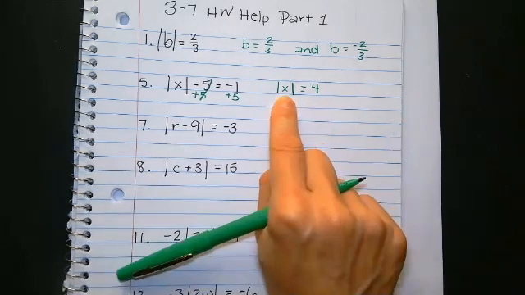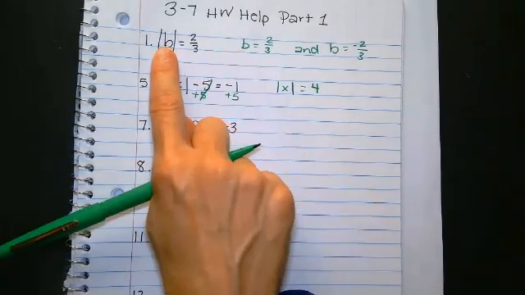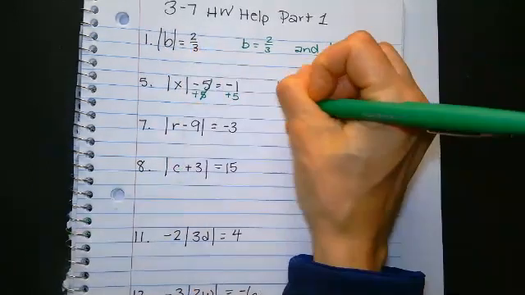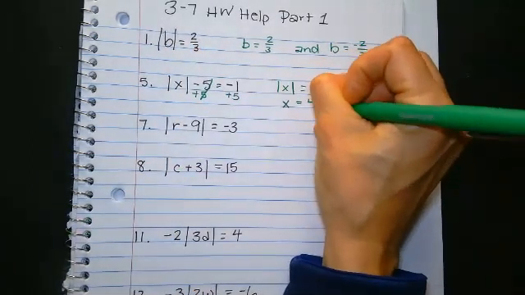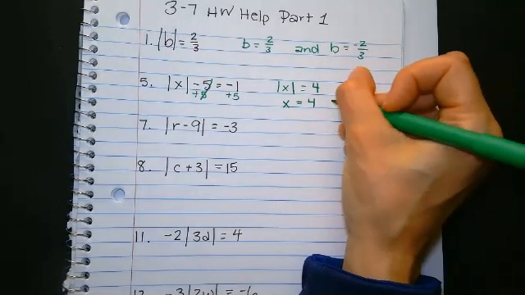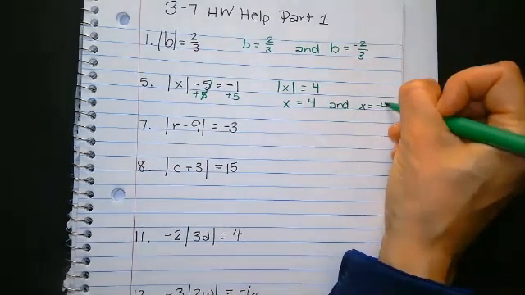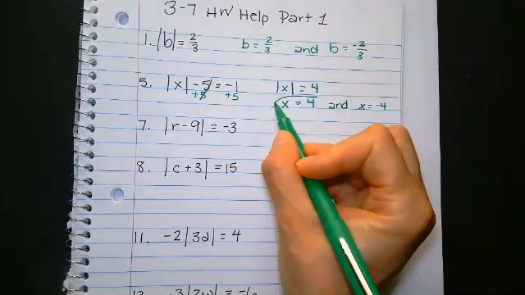Okay, so now we have the same thing we had up here where we just have the absolute value equals a number and it's a positive number. So we know that this answer is x equals 4, which is 4 away from 0, and the other number 4 away from 0 is -4. So these are our two answers here.